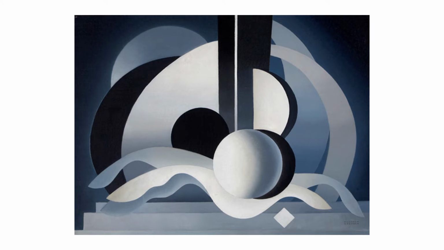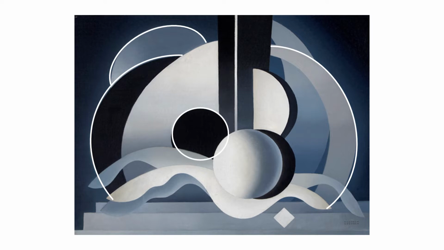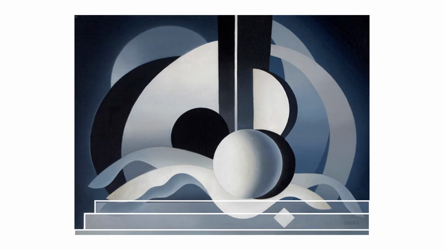Take a look at this painting by Bertram Brooker. As we spend time looking together, pause the video so you have time to share what you find. Once again, what shapes do you see? How many shapes did you find? Are there any shapes that are different from the others?